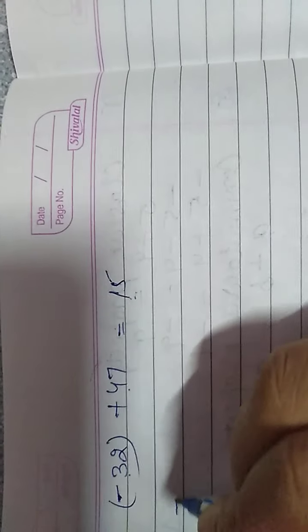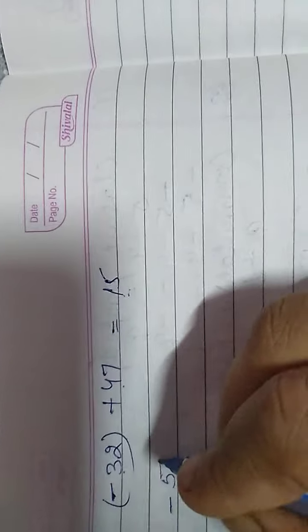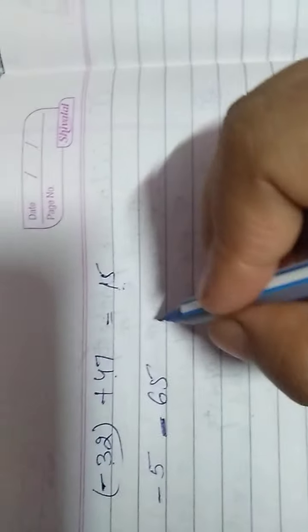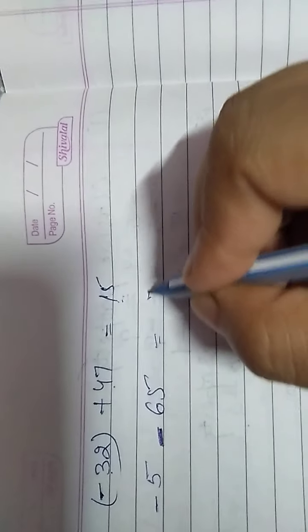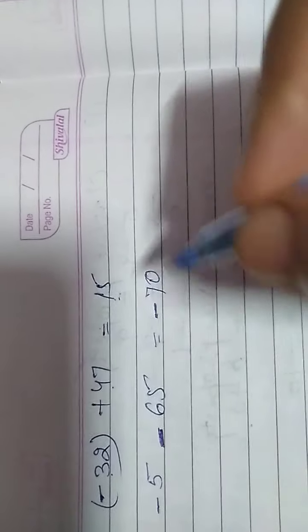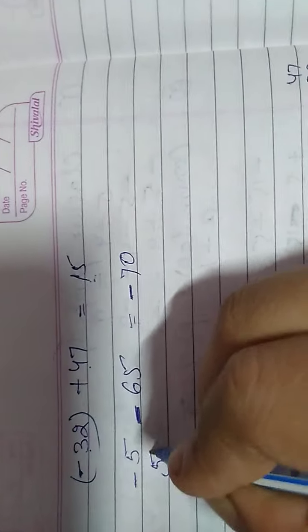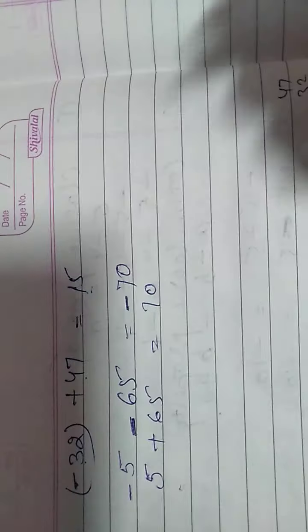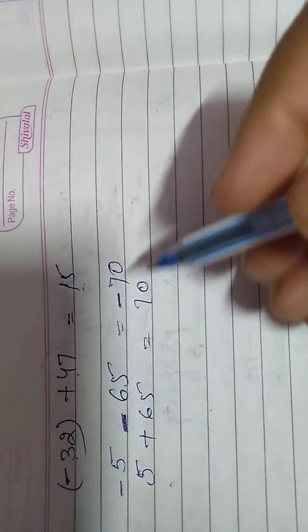If we add two negative integers like -5 and -65, then we have to add the numbers, and their sign will also be negative. If we are adding two positive integers, then we add the numbers as usual, and their sign will be positive.